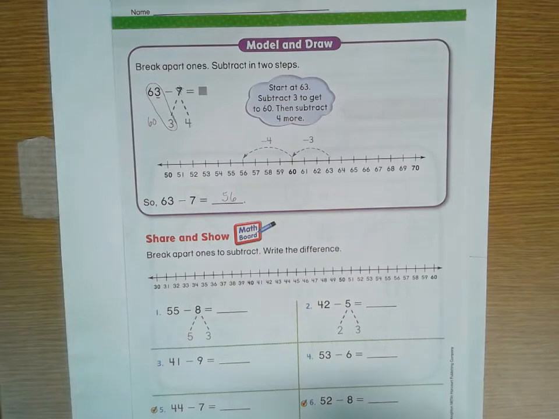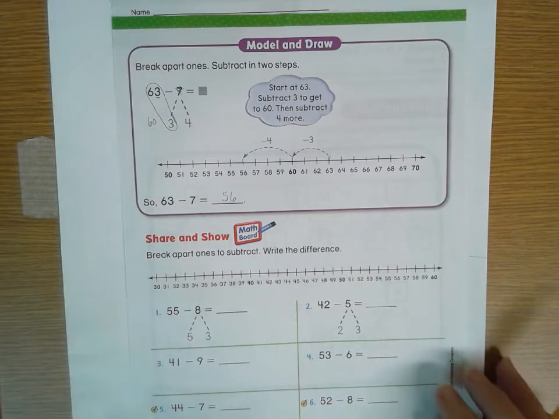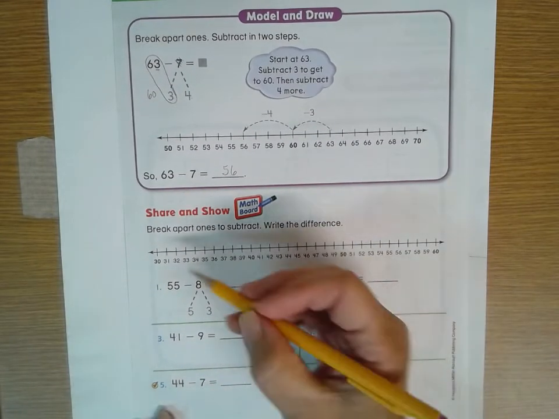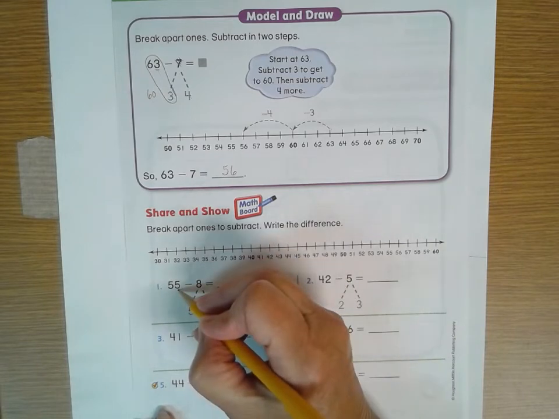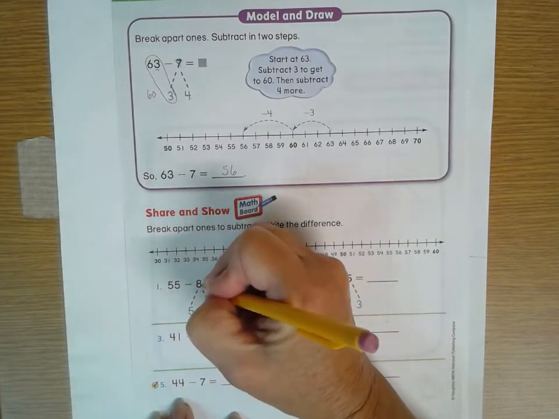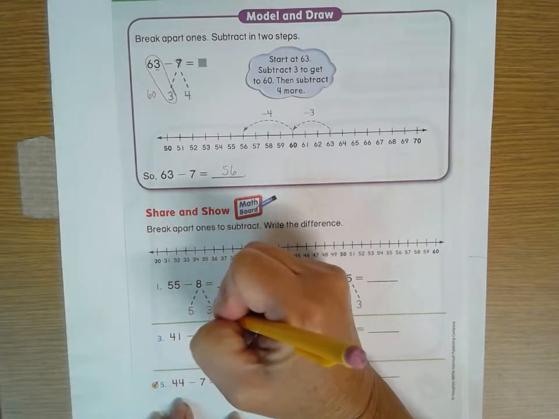So we're going to do that down here. I'm going to suggest that you do not draw on this number line so that you can use it for all of these and you don't get confused, but you can use it to count with to help you. So number 1 says 55 minus 8. So we're going to break apart that 8, because we see there are 5 ones here, and we want to take that back to the 50. So we have to subtract that. We break apart the 8 to a 5 and a 3.